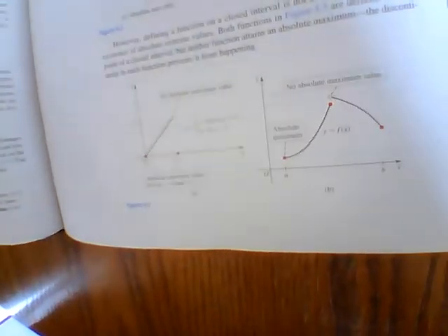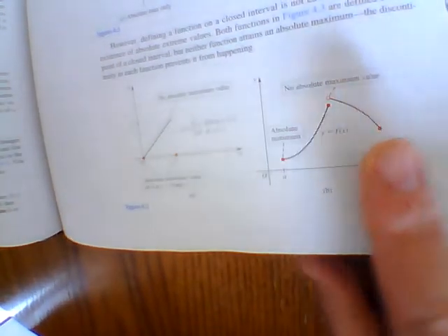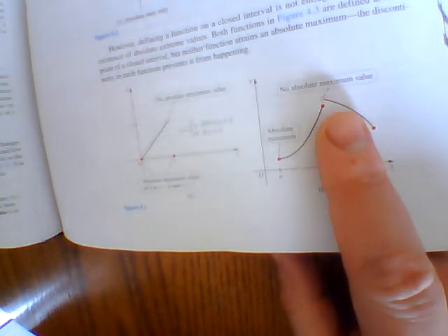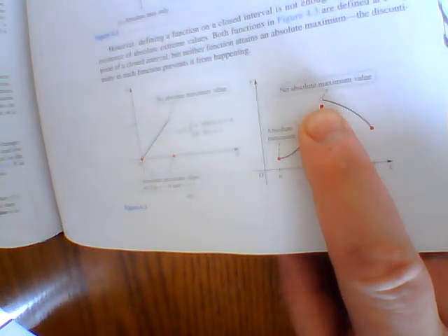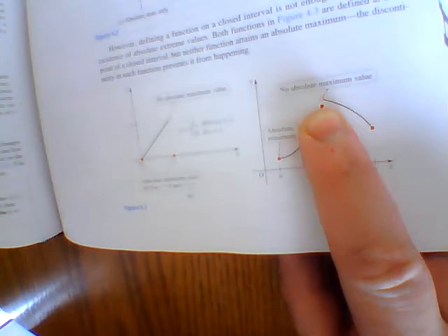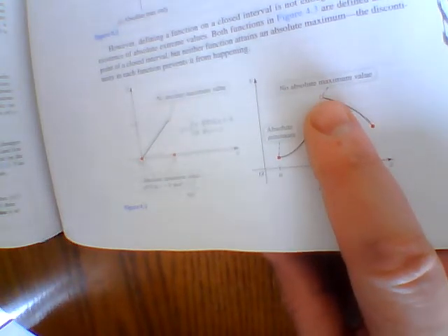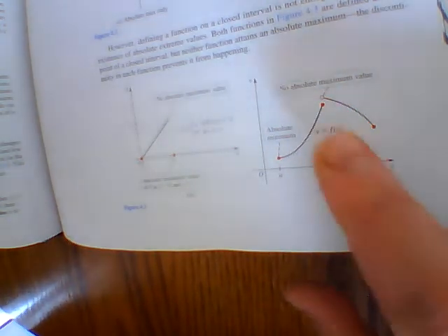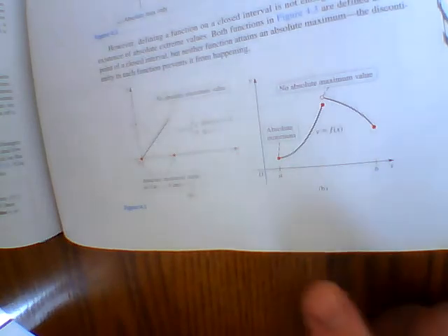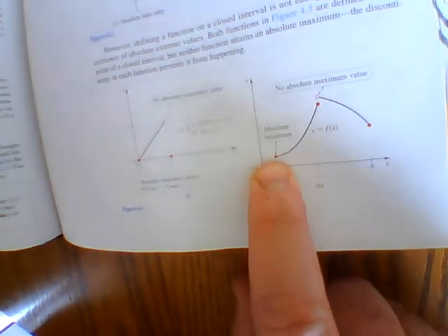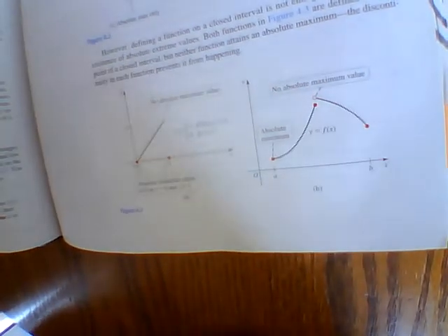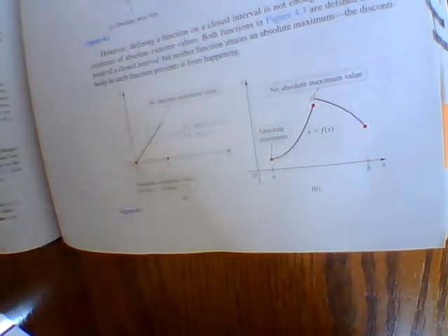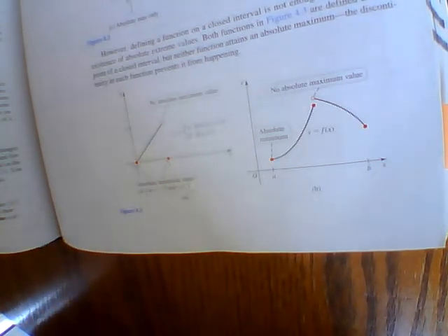Do realize that as we look at these graphs, we have no absolute maximum here, because even though this is a high point and the point is defined, this other curve is higher than it is over here, but it does not exist at that highest point. Then our absolute minimum will be that lowest point on the graph. One of the easiest ways to look at these is by having our graph present for us.